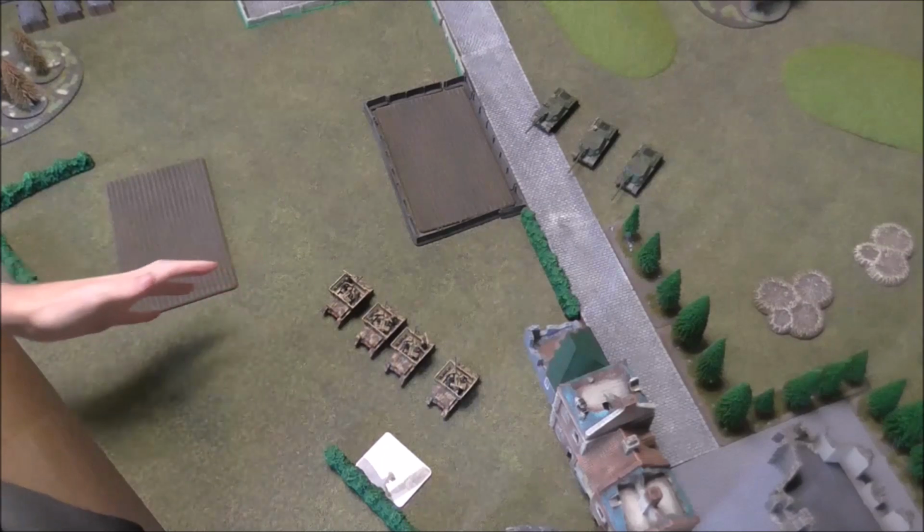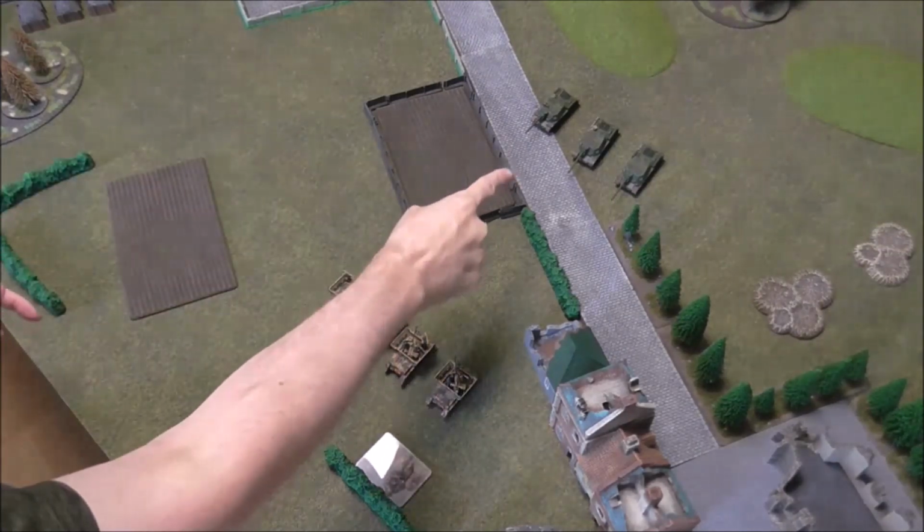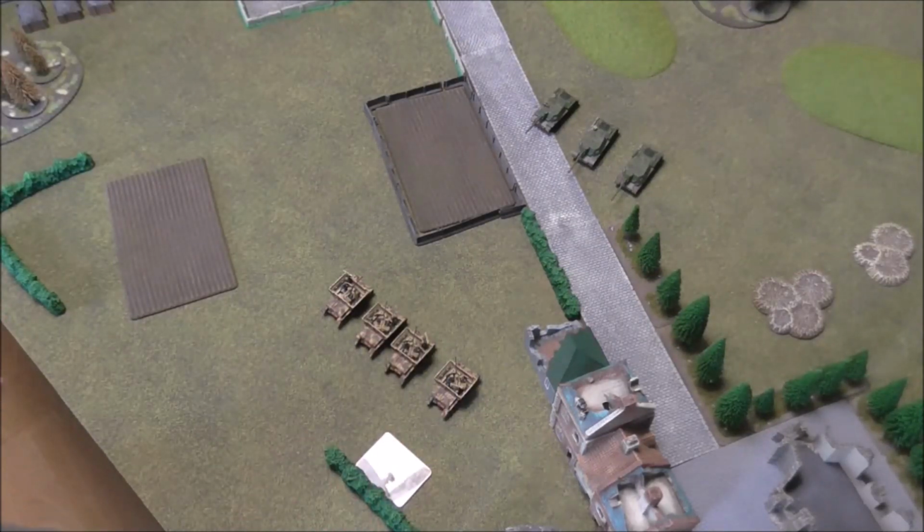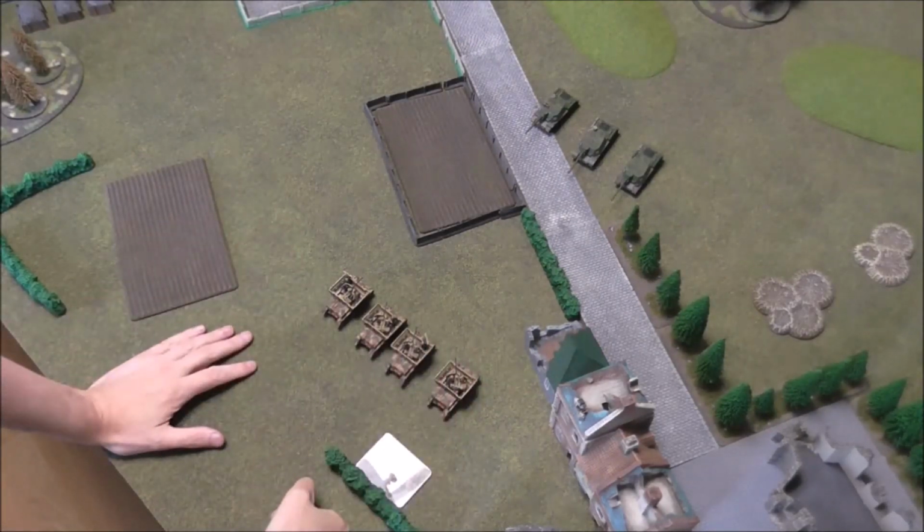So is critical turn 6. If I can keep those AI issues away from 8 inches away from that objective, I've got it in the bag, but I've only got these guys left on this side of the table. They cannot hurt them. Wait a minute.